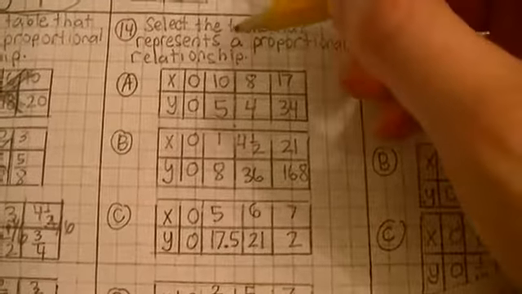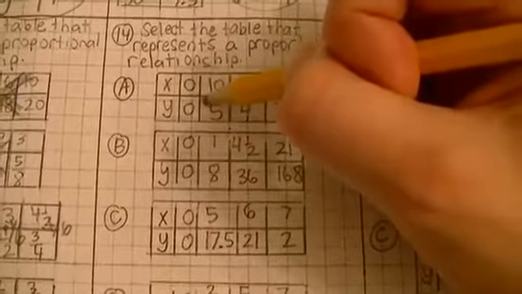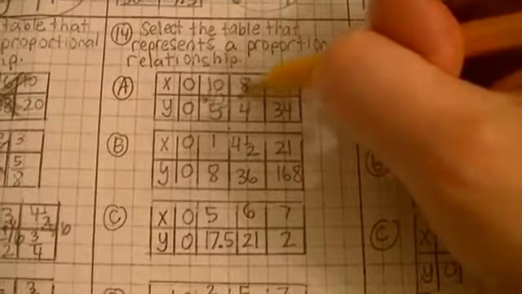Select the table that represents a proportional relationship. When you go ahead and solve this out, when you go 5 divided by 10, you get that the unit rate is 1/2 because you're multiplying x by 1/2. 4 divided by 8 is also 1/2.